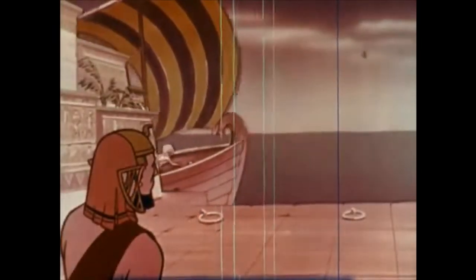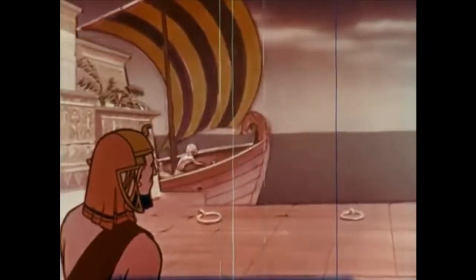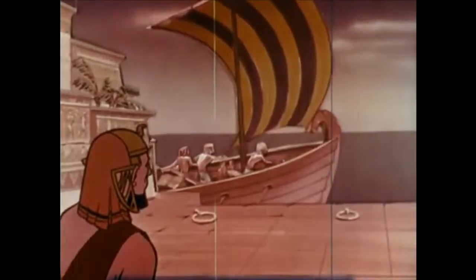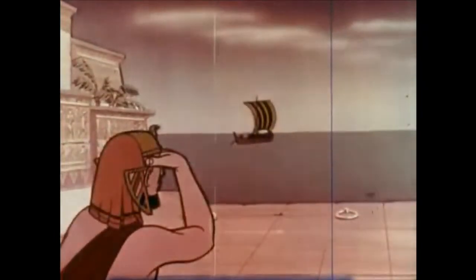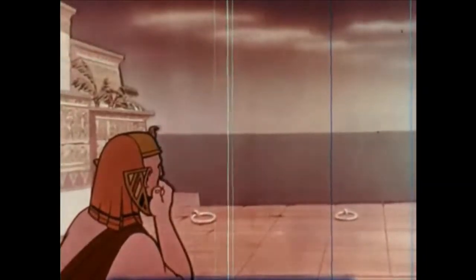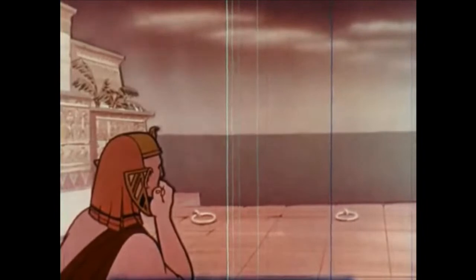Years later, people living near the sea noticed an interesting fact. They saw that ships heading out to sea in any direction seemed to sink and disappear below the horizon. They knew that the ships didn't really sink, so they explained what they saw in this way.